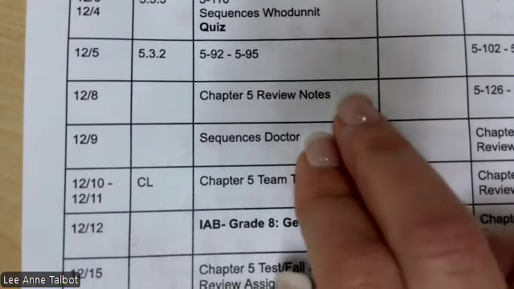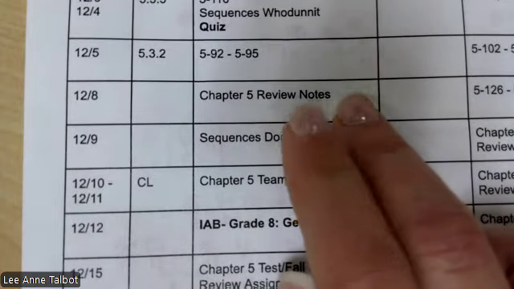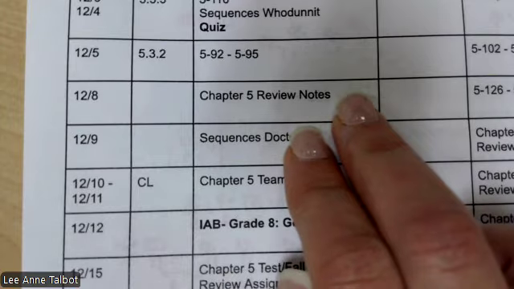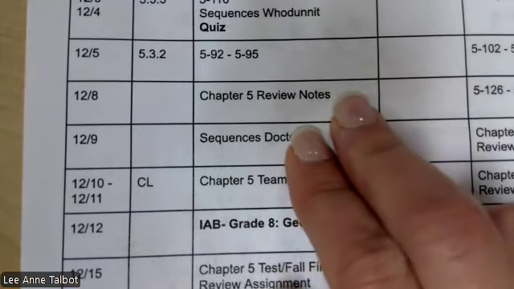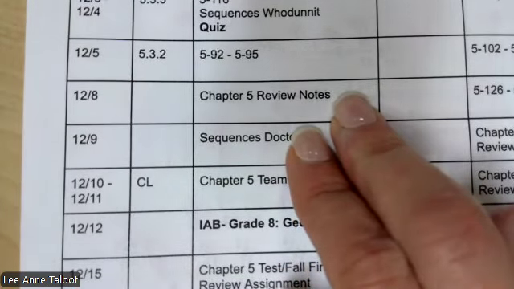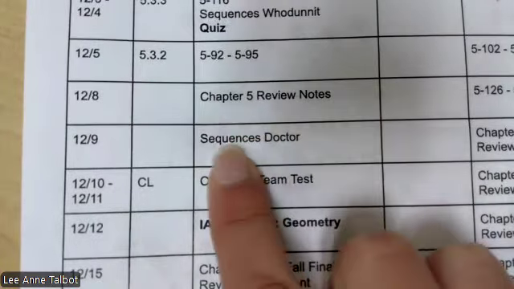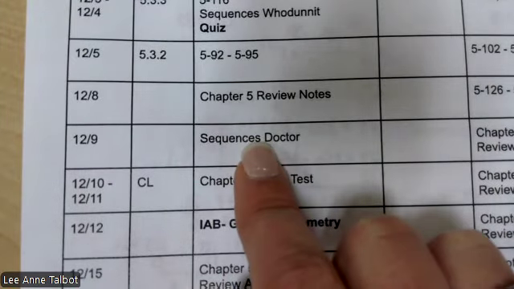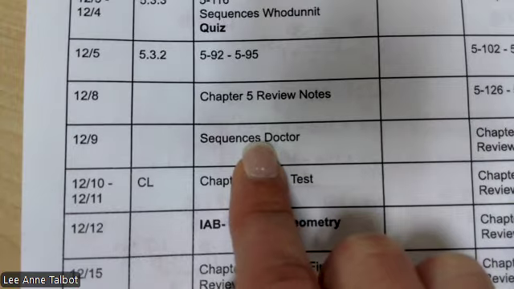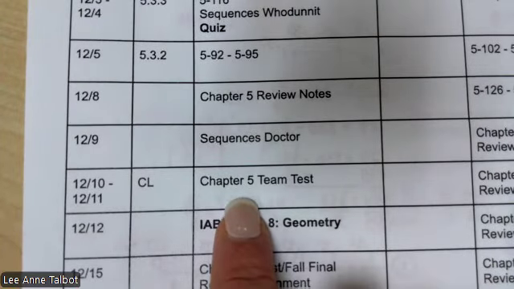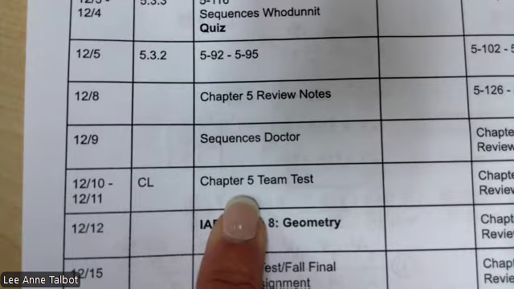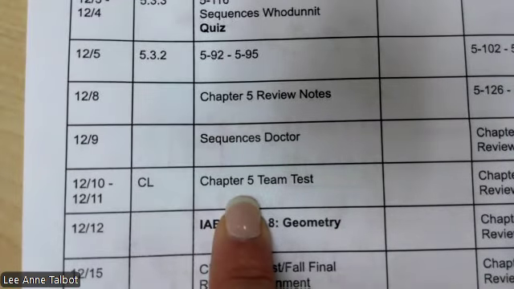On Monday, you guys are not going to come here. You're going to go to Coach T's room, which is Miss Souza's class across the hall. You're not actually going to work on the sequences. This is too hard for you to do alone. I think the team test is easier. I'm going to bring the team test key over there and put it up on the whiteboard, just like always. And you guys are just going to work in your groups and check the key of the team test.